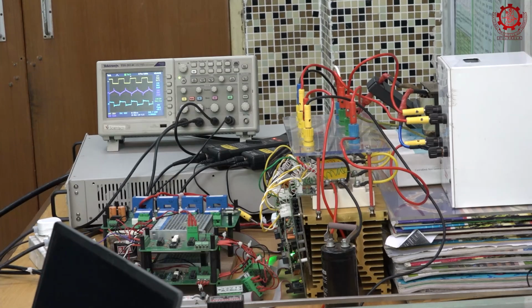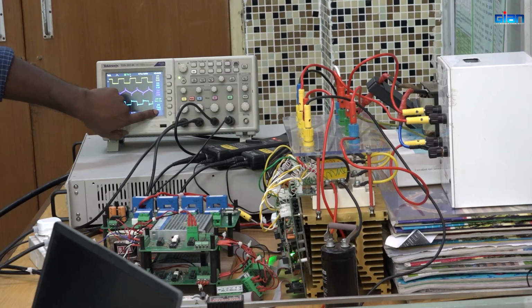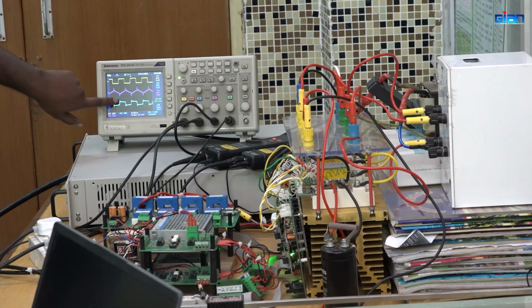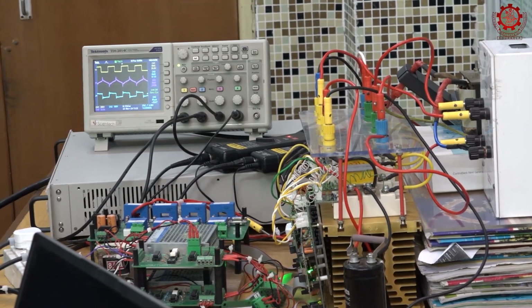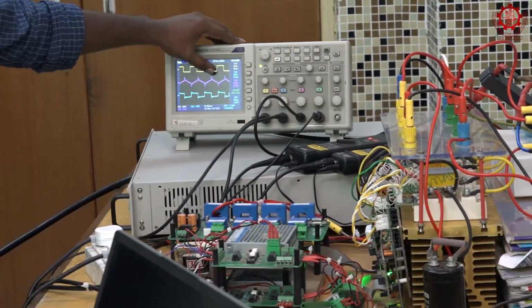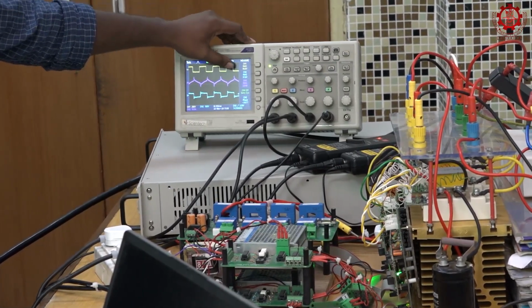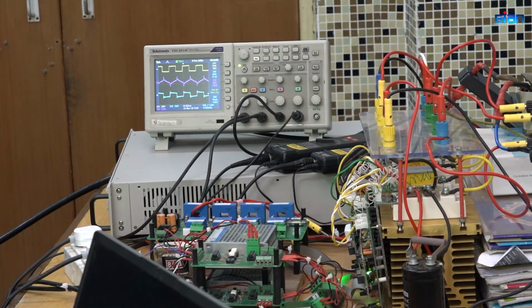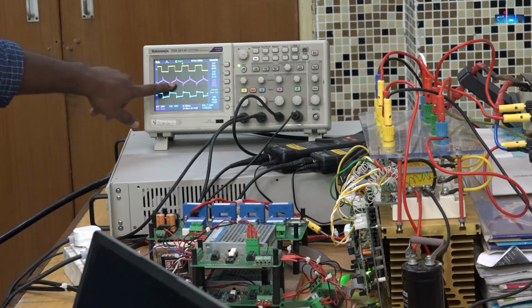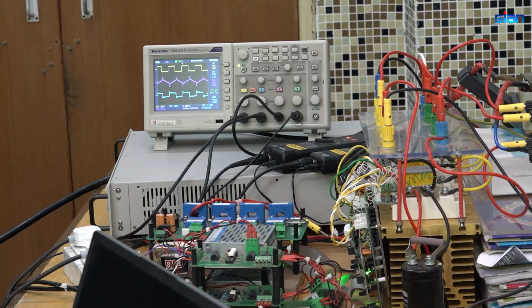So you can see, this is the primary bridge voltage, this is the secondary bridge voltage. You can see the phase shift here, it is showing 24.7 phase shift, and this is the inductor current. You can see this 99.8 volt, and the bridge voltage 37.1, based on the turns ratio, and this is the inductor current. So our SPS is working with a phase shift.